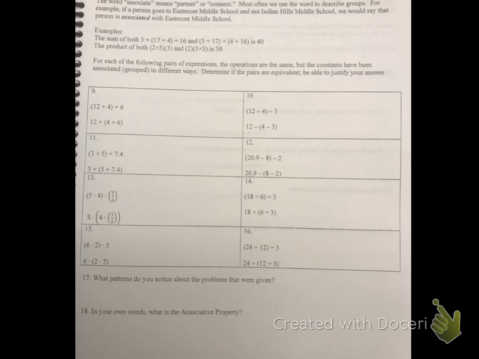associative property. So page 9. The word associate means to partner or connect. This is most often to describe groups. In each of the following pairs of expressions, the operations are the same, but the numbers have been associated in different ways.